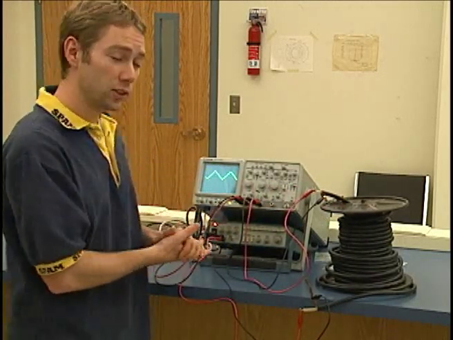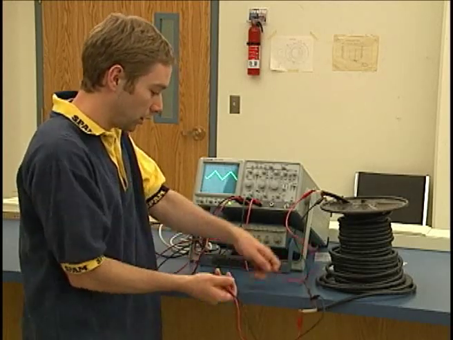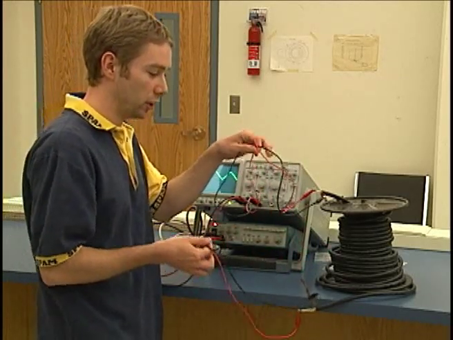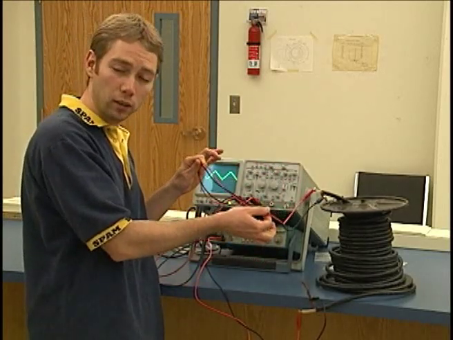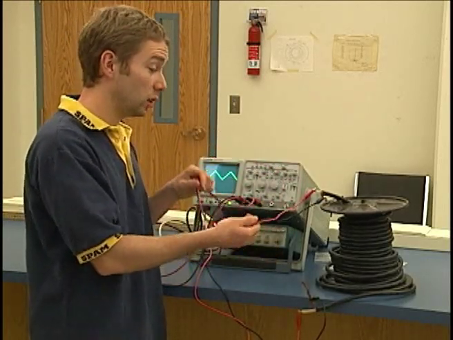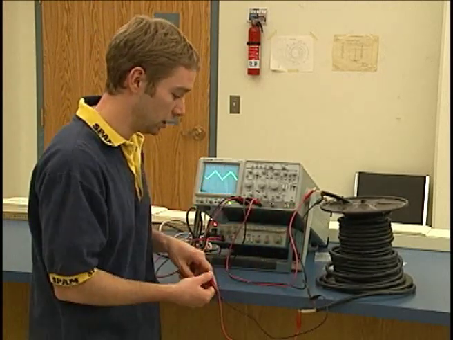Okay, some things to keep in mind when you're doing this part of the lab is for these cables that are hooking up to the actual cable that you're going to be running your signal through, you want these to be the same length, and you want them to generally be shorter if possible, just so we're not skewing results any more than we need to.